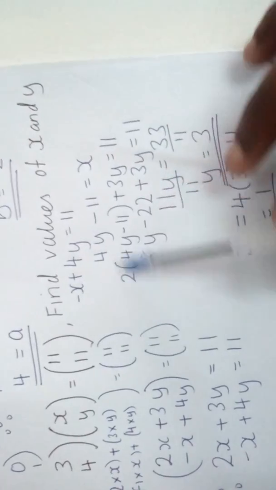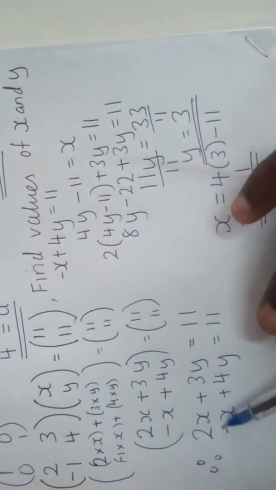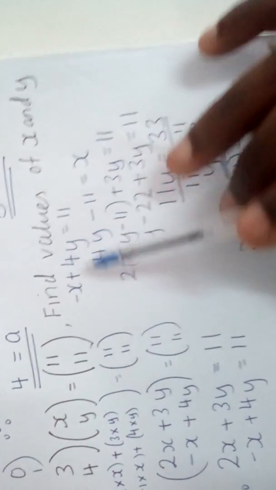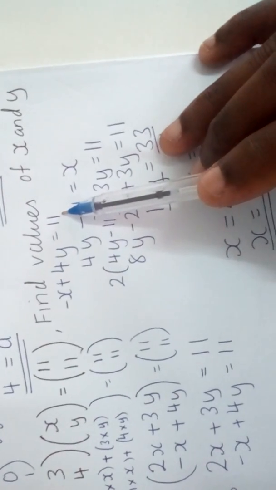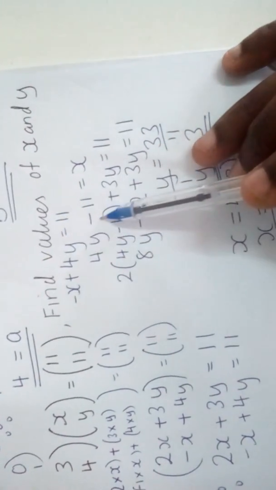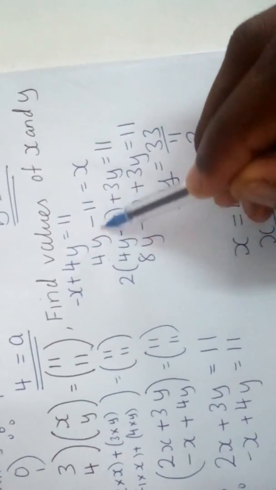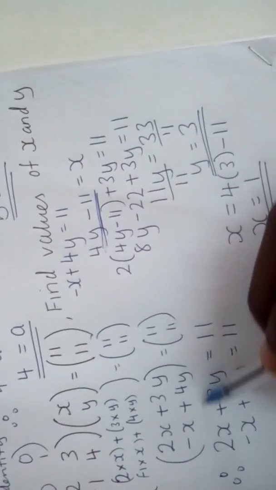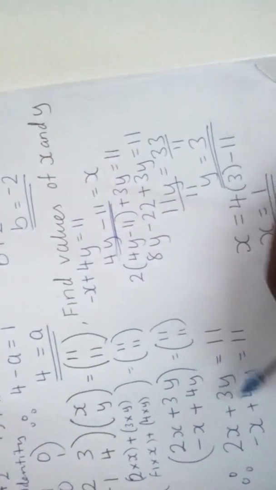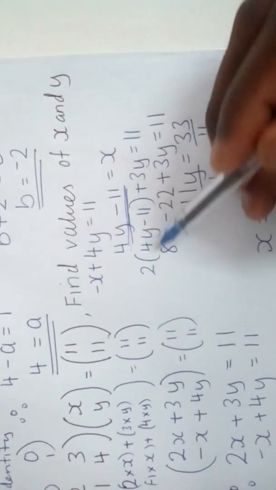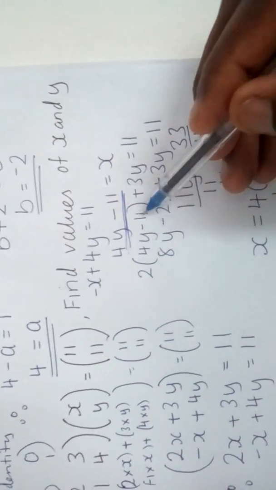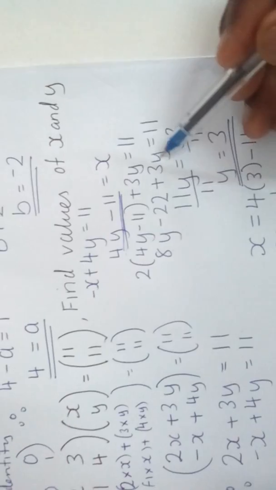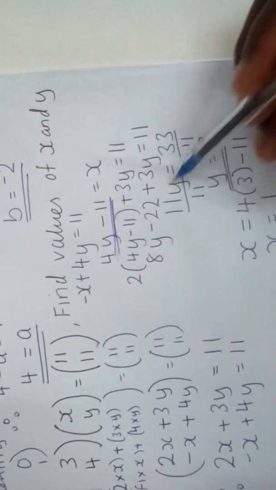Now, I have used the substitution method. I took this equation there, I shifted x to the other side, and I shifted 11 to the other side, and we have obtained that statement. Then I will get this and substitute on the first one. On the place of x, I will keep 4y minus 1. Then I open the bracket, 8, 22. I combine 3y plus 8y, I get 11y.